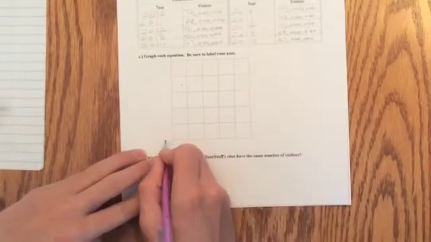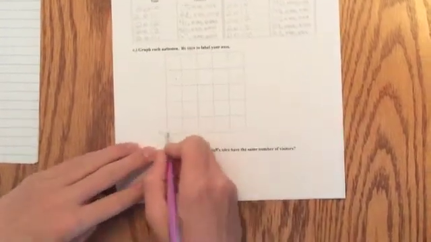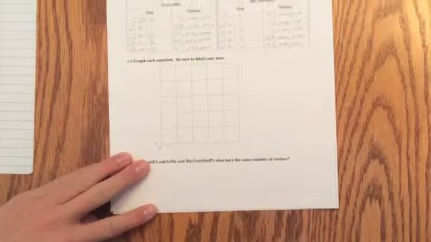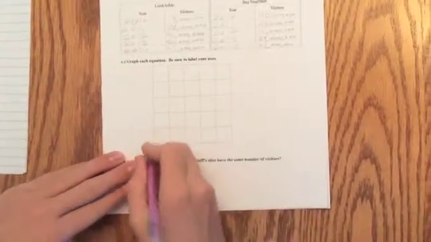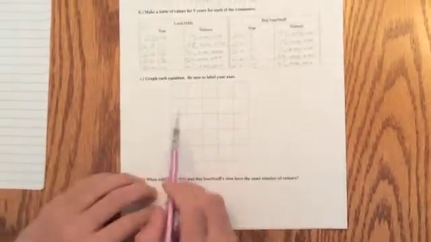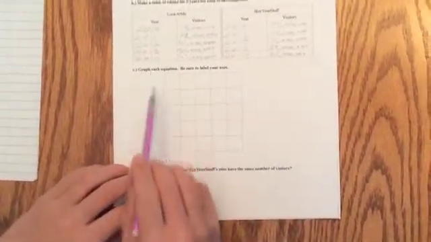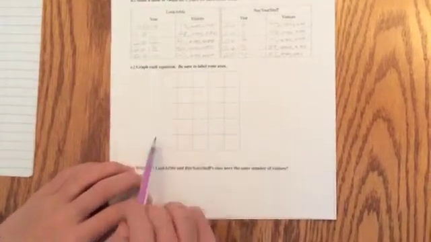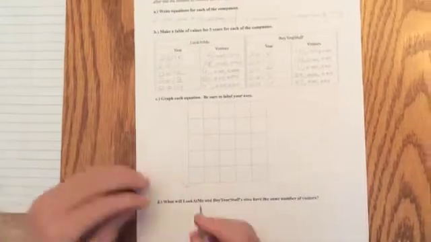So start off with 0, 0, and for the X, do you want years on the X and visitors on the Y? You tell me which one you think is right. Okay. I'm going to put years on the X. Okay.